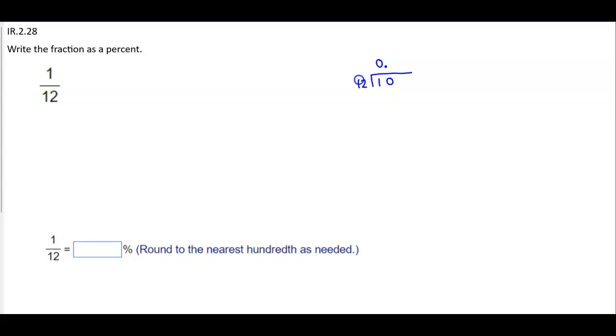We ask ourselves, how many times does 12 go into 10? Again, the answer is 0. So now we add another 0 here, and ask how many times does 12 go into 100? The answer is 8, because 8 times 12 gives us 96. When we subtract, we get a remainder of 4, because 100 minus 96 is 4.